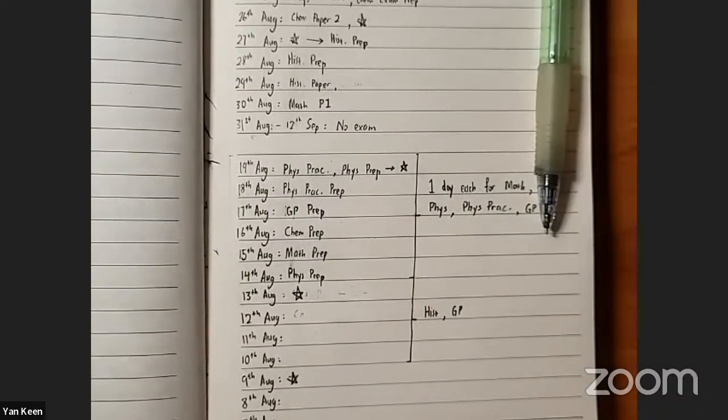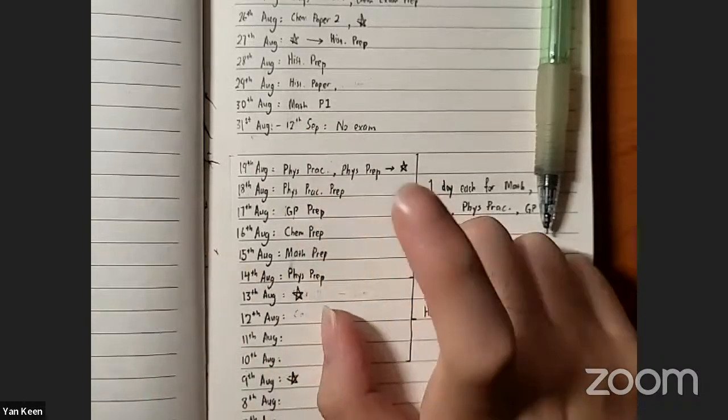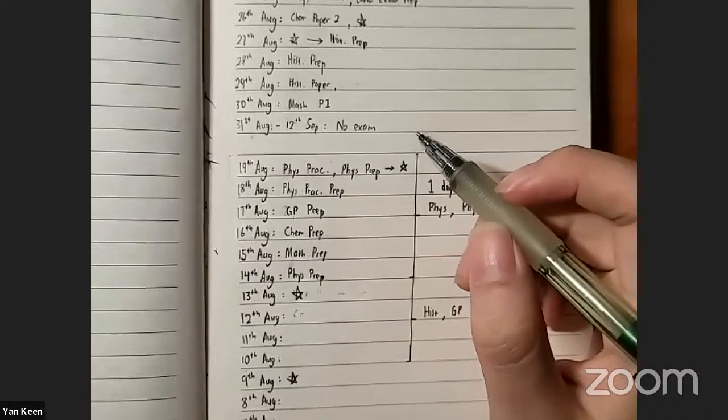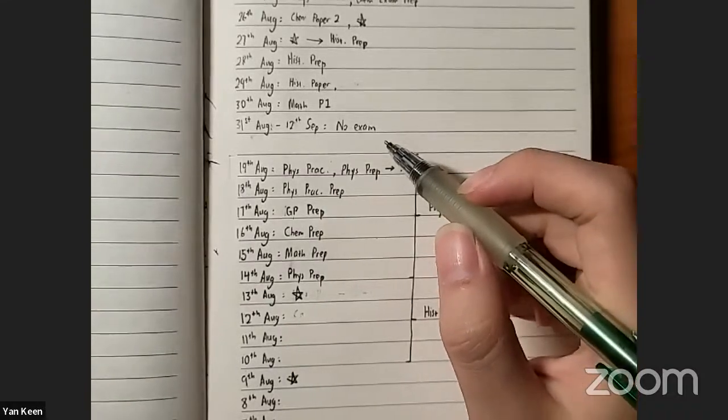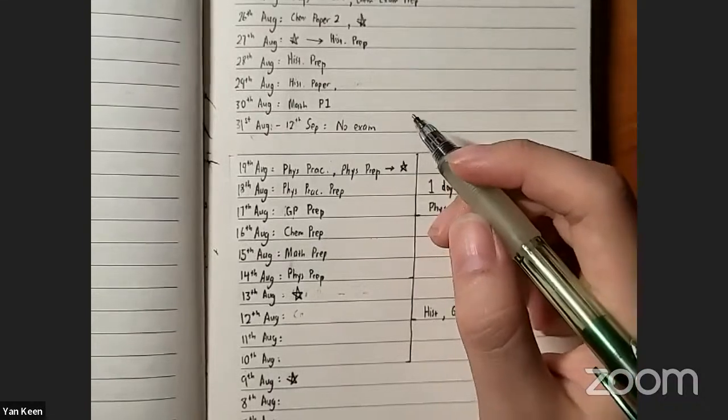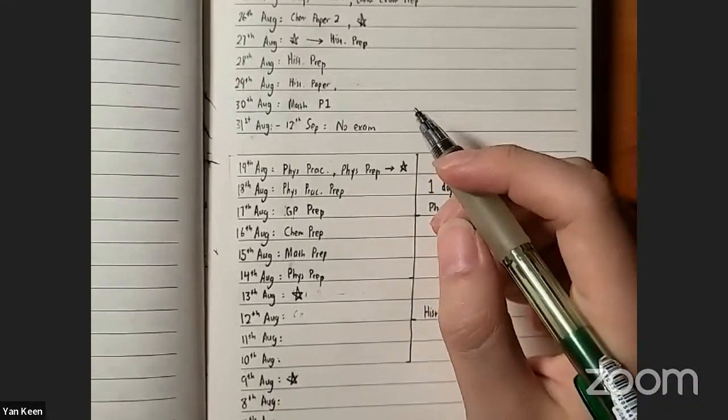And you're planning to not rest on the 19th, which is the worst day, which you're supposed to do physics practical. I mean, you're crazy, right? If you think about it that way, that's just crazy, right? I mean, after physics practical, then I'll just rest. Yeah, but your physics practical is the worst of all.